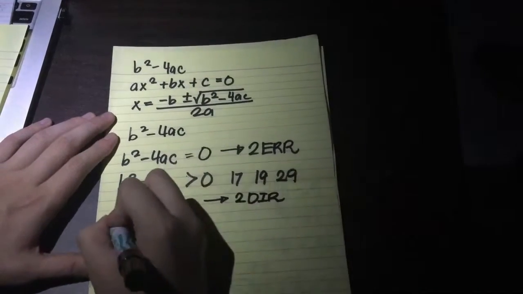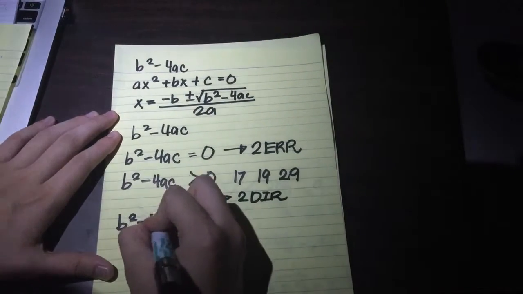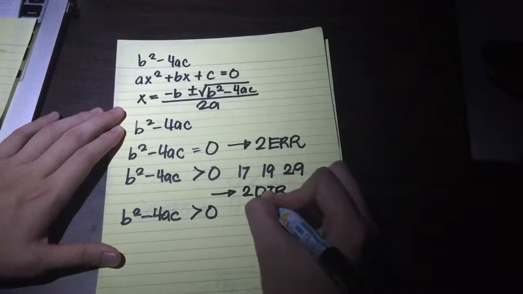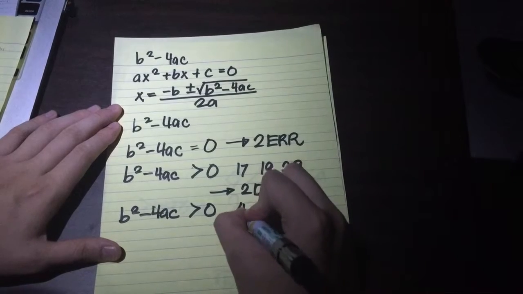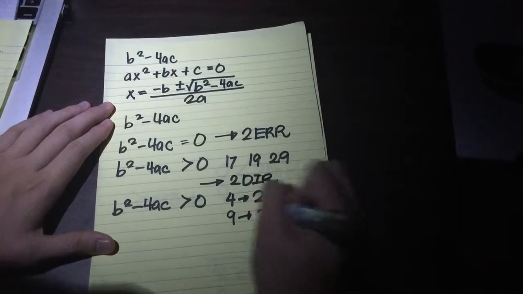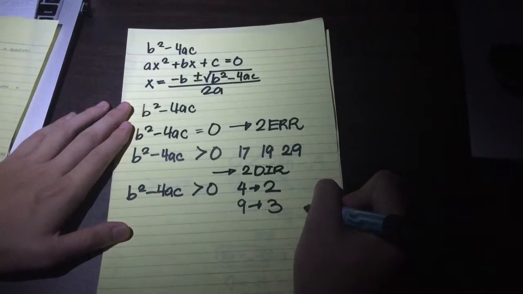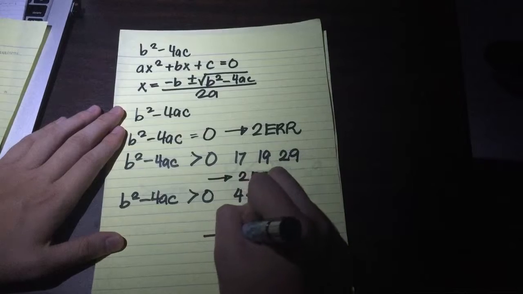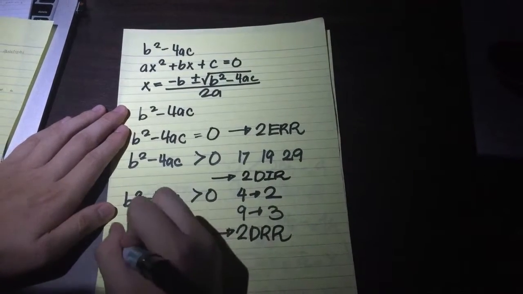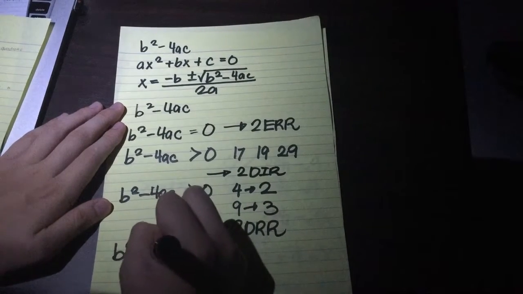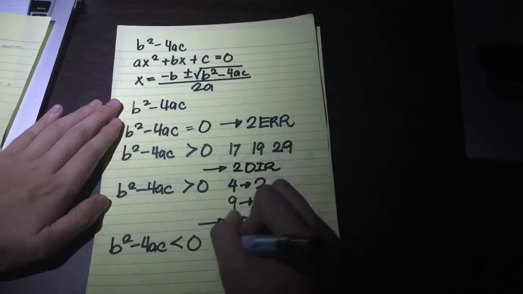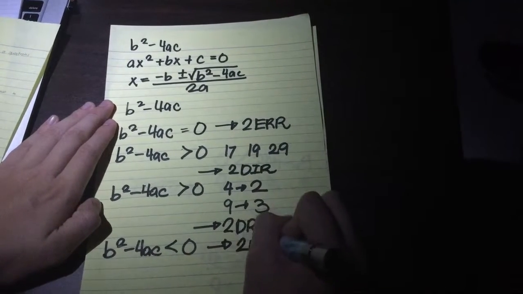If the discriminant b squared minus 4ac is greater than 0 and it is a perfect square, like 4, which is the square root of 16, or 9, then it has two different rational roots, or 2DRR. If the discriminant b squared minus 4ac is less than 0, it has two complex roots, or 2DCR.